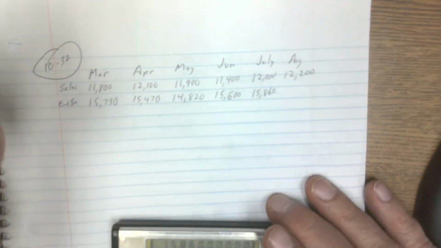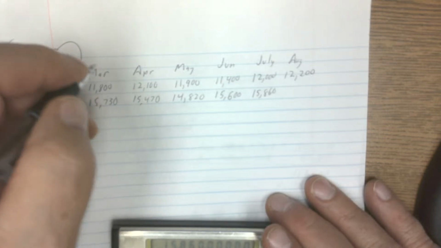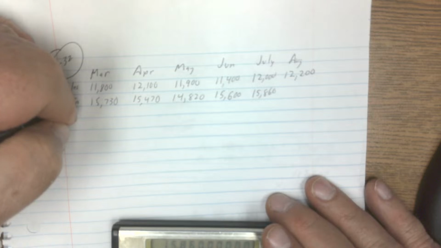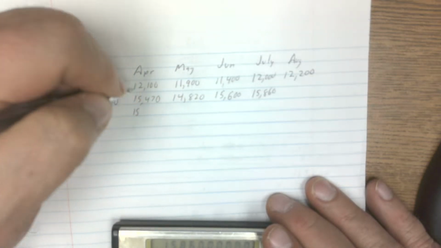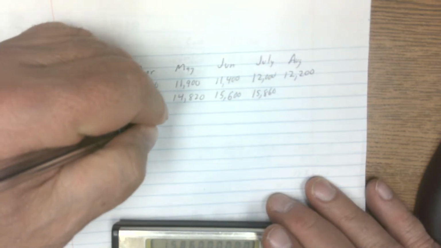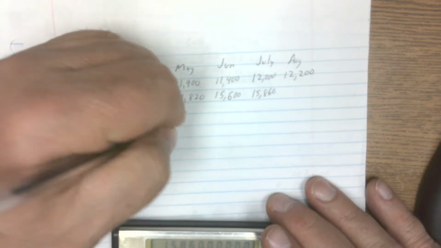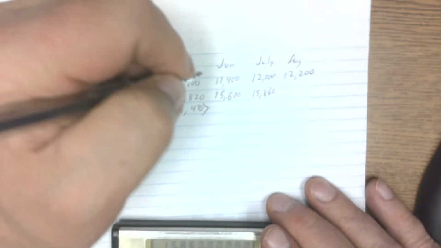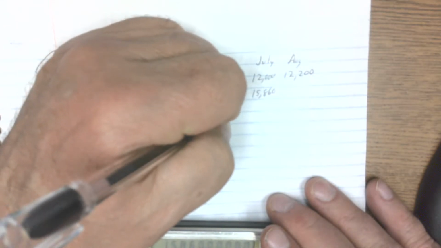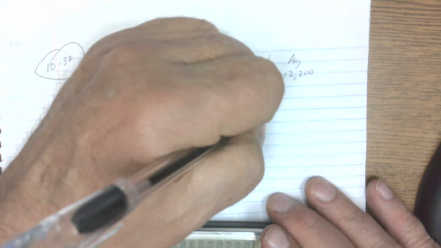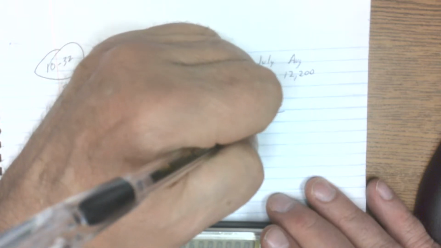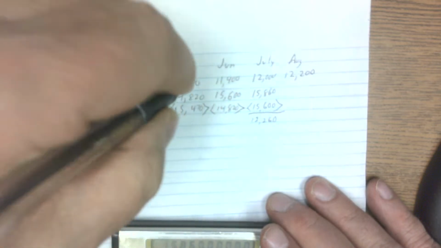Now, the reason I went all the way across, so I can just go down, is the ending inventory is next month's beginning. So we put the beginning inventory here, and of course, subtract it. So 15,730, 15,470, 14,820, and 15,600. So that's 260. So 12,260 there.